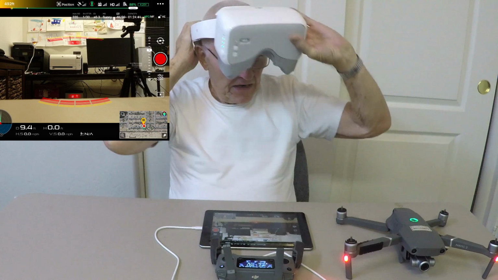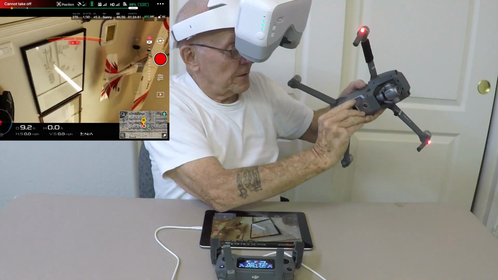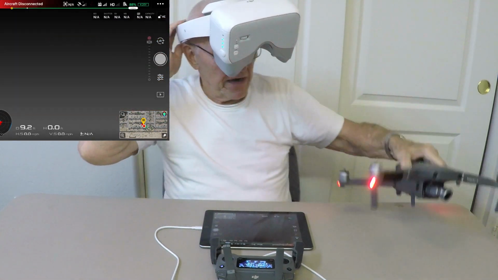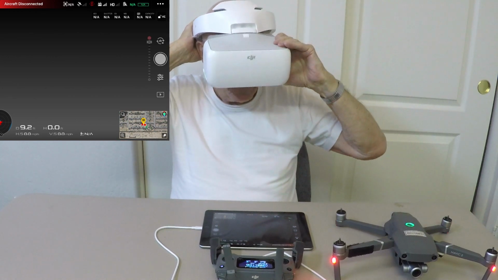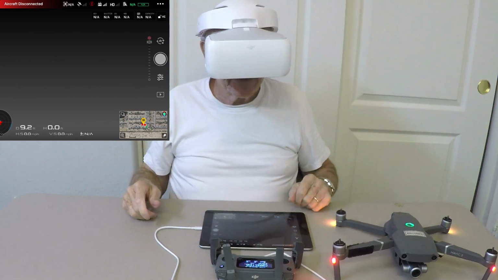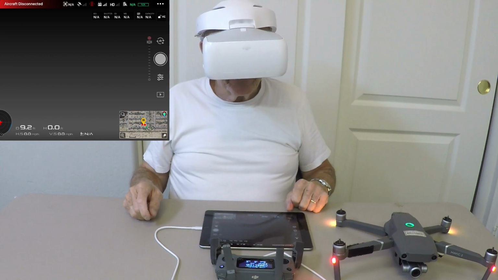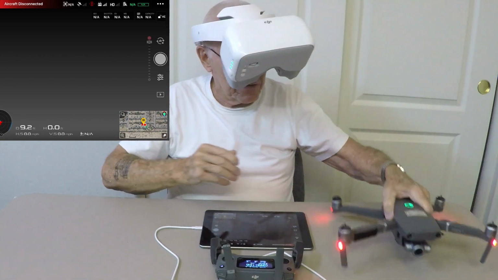Okay, I got 60 seconds, and I go over here and push this little black button right there, and the red light comes on, and it should be binding up now. If you've ever bound any RC things, that's not a big deal. It hasn't connected yet, so we'll give it some time. I got 40 seconds left. Did it take? Sometimes it doesn't take. Yeah, it took.